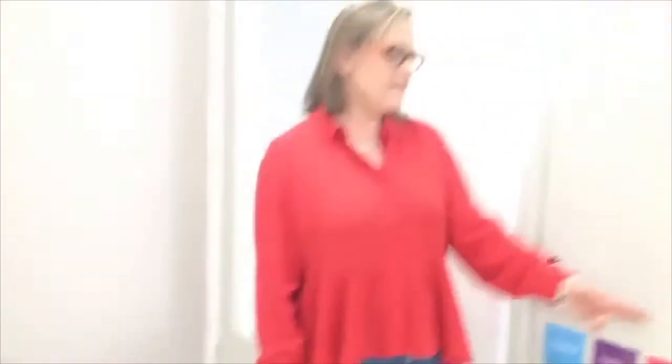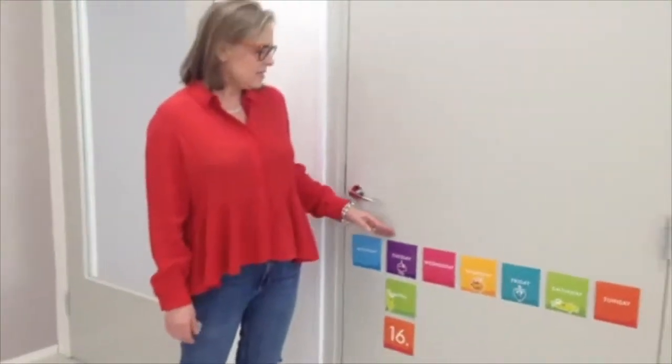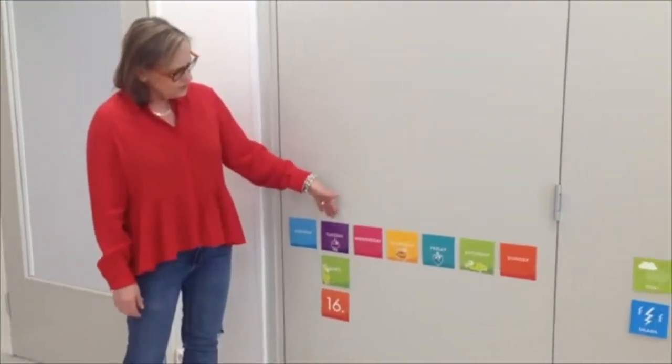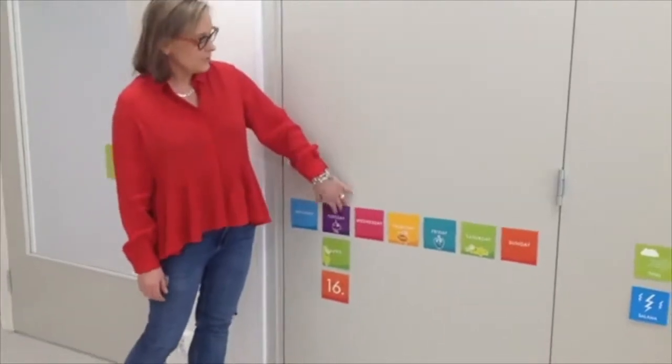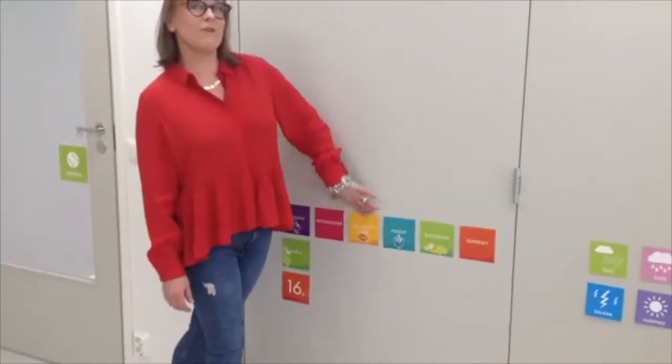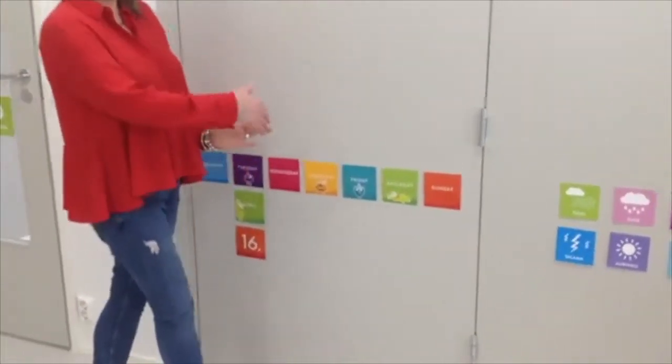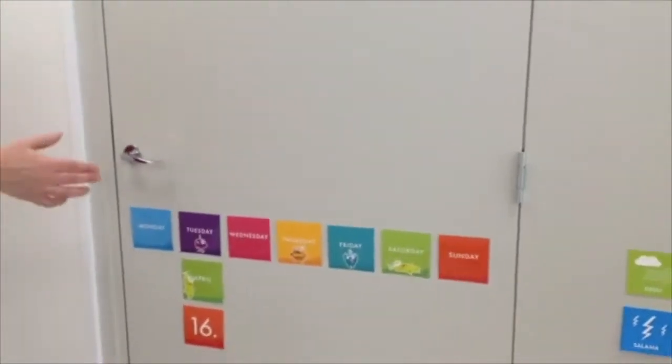And what's interesting even for younger children is to be looking at the days of the week and seeing that we're now living Tuesday and we still have a few days to go before the weekend. So they're kind of understanding where they are in the division of the week.